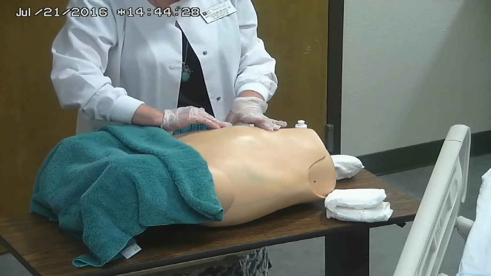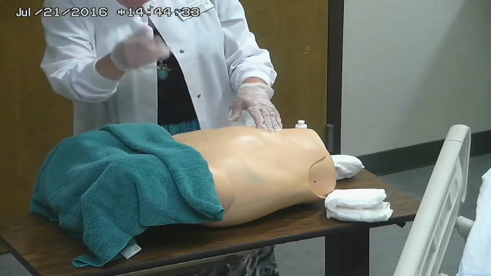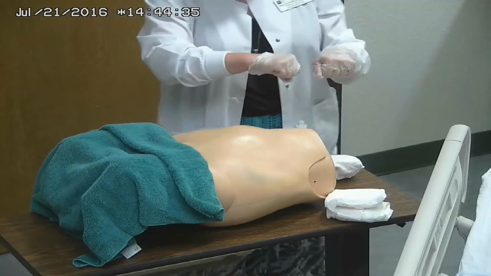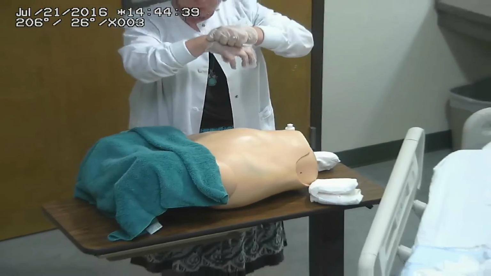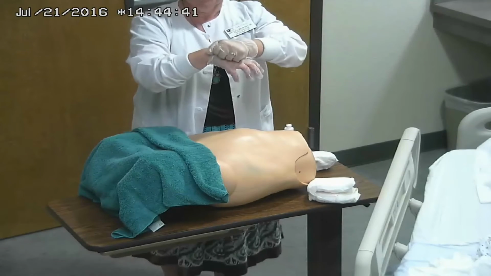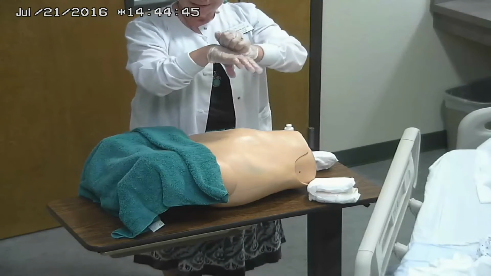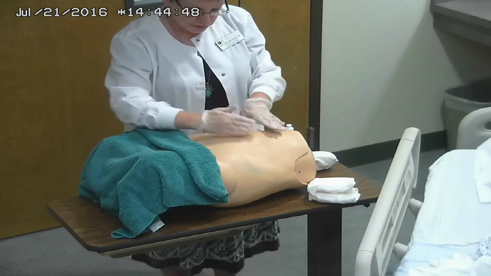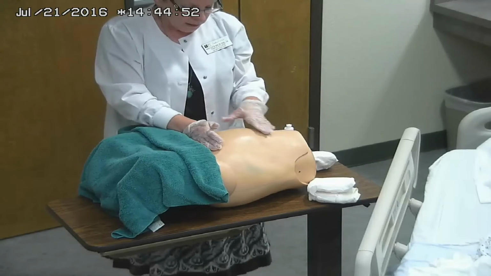If it's to the right or the left, many times this could mean that the bladder is full. And if you think about it, the bladder is sitting here, the uterus is on top of the bladder. If it's full of urine, it's almost like a water balloon. And so that uterus is going to tilt to one side or the other. So if it's to the right or to the left, you want to take note of that.